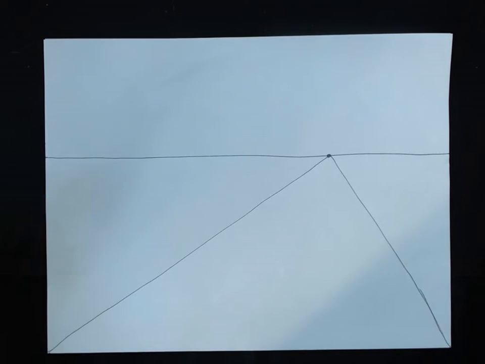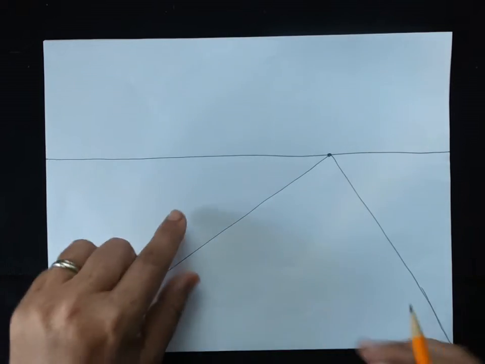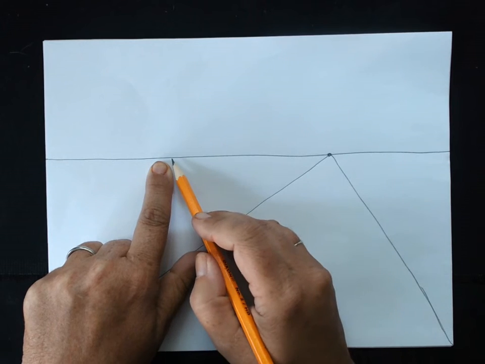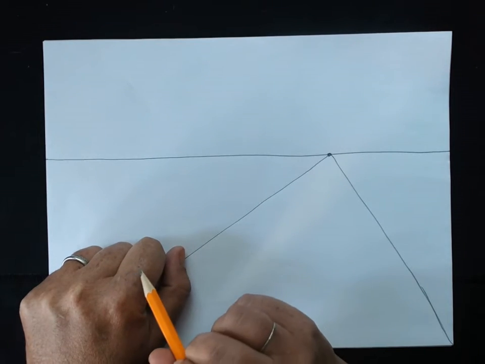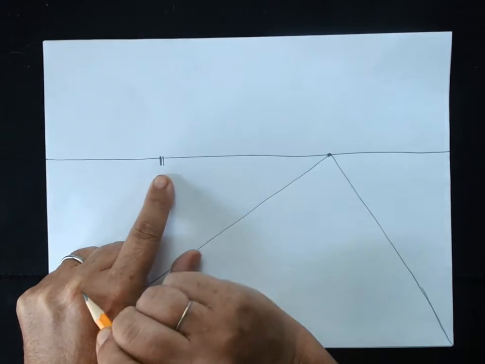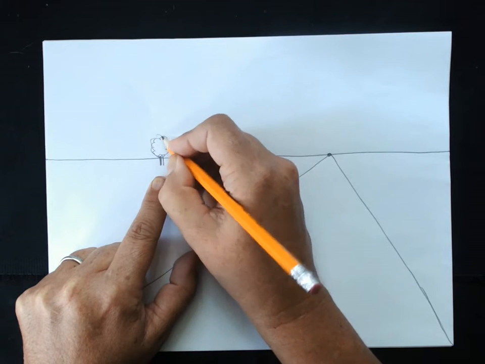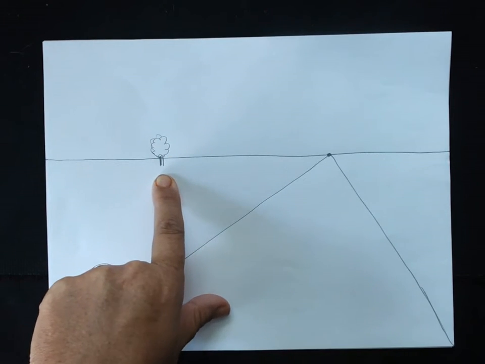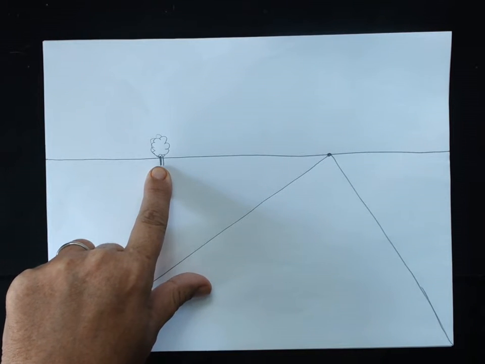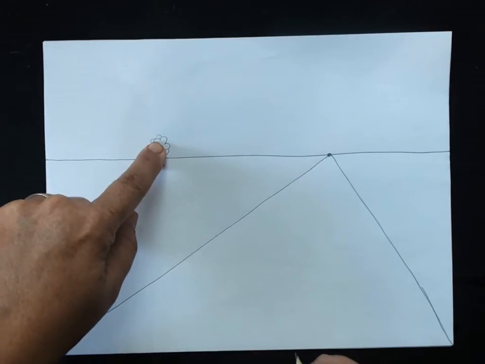I'm going to draw some trees so you can see what I'm talking about. As things move up, if something is really, really far away and very close to my horizon line, it's going to be really small. So I'm going to draw a little tree all the way back here. I'm going to make a little fluffy tree, kind of a cheesy little cartoon tree. That one is small. It's very close to my horizon line. It's very far away.